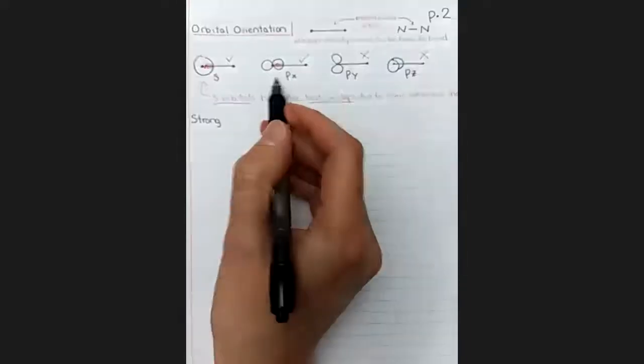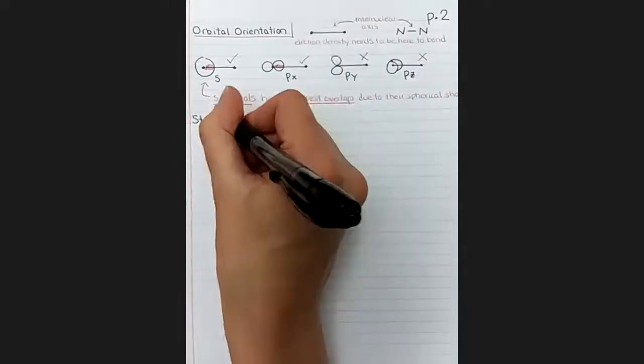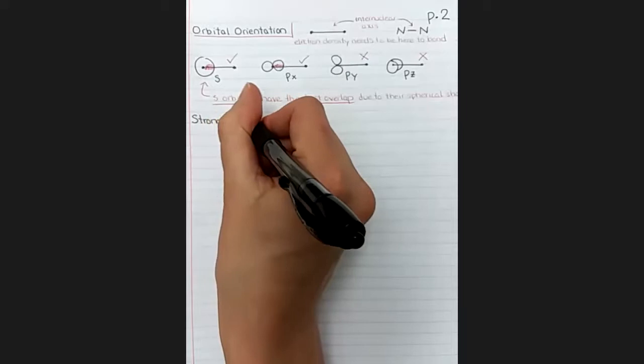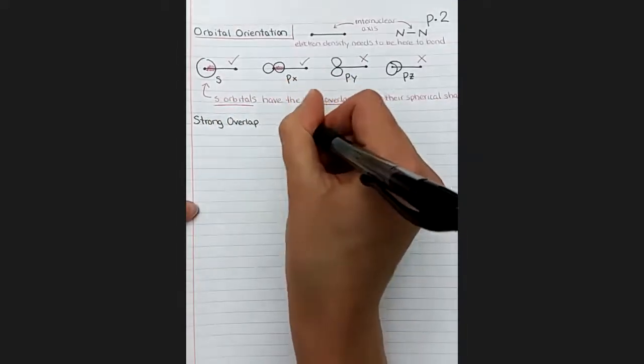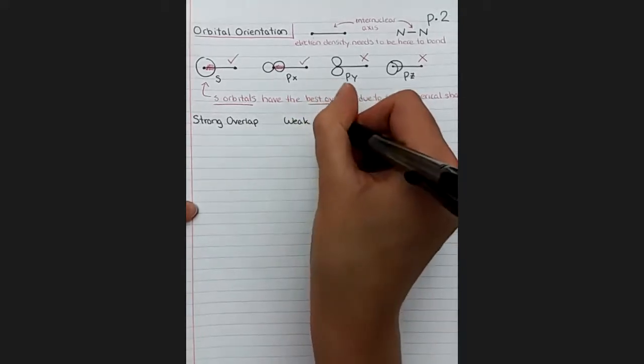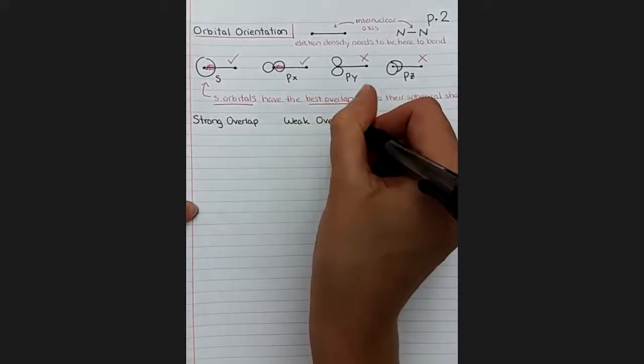So we sort of roughly decided which of these was good or bad, but let's dive a little deeper. Let's talk about what kind of overlaps are strong, what kind of overlaps are weak, and what kind of overlaps aren't actually overlaps at all.